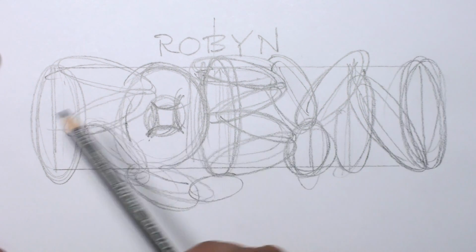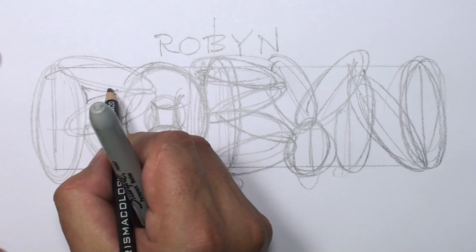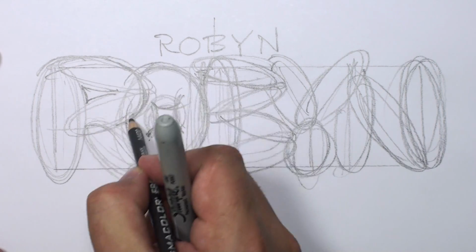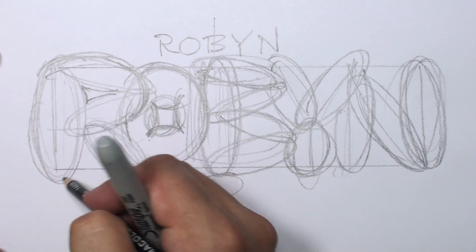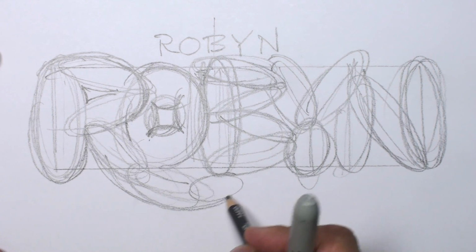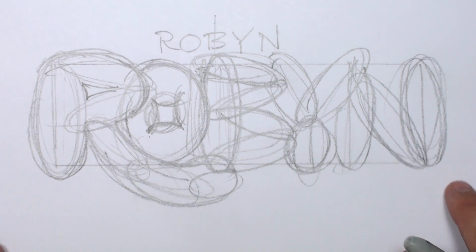Okay, so it looks kind of messy, but I'll just sharpen that up a little bit right there. Smooth that out a bit. We're going to go ahead and outline this in just a minute and clean that up. This will kick into a nice curve down here like that.